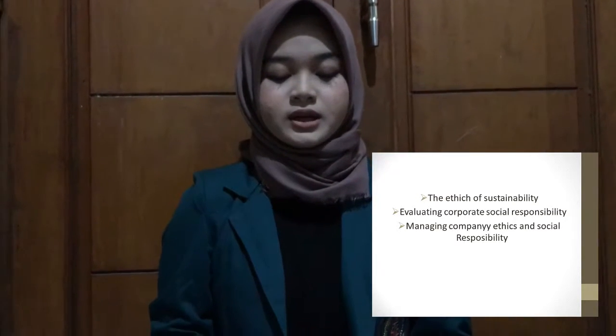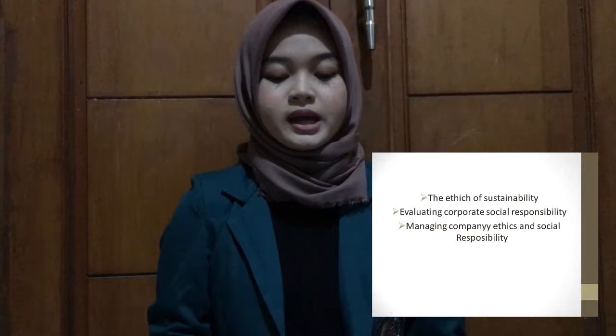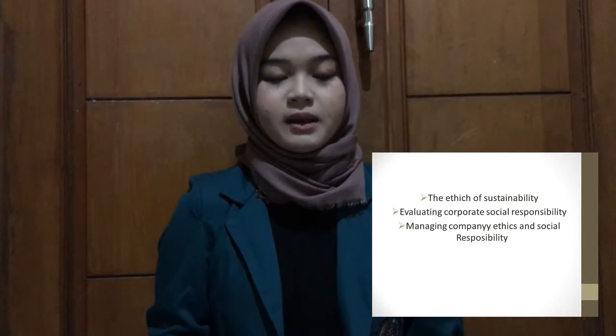The ethic of sustainability. Corporations involved in bottom of the pyramid activities, as well as a number of other companies around the world, are also embracing a revolutionary idea called sustainability or sustainable development.